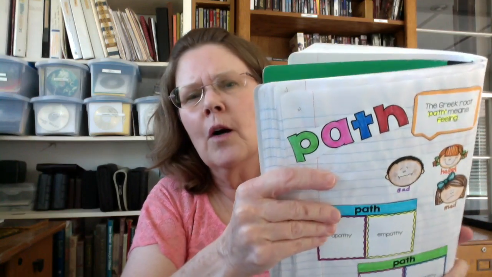Let's go ahead and start with your words, your roots. You're going to have two roots today. One's a Greek root and one's a Latin root. You have your pieces of paper there. You can cut down your composition page, and let's get started. So your first one is path. This is your Greek one.